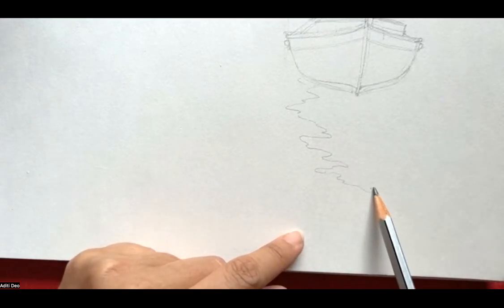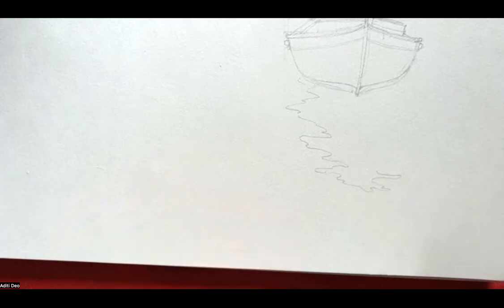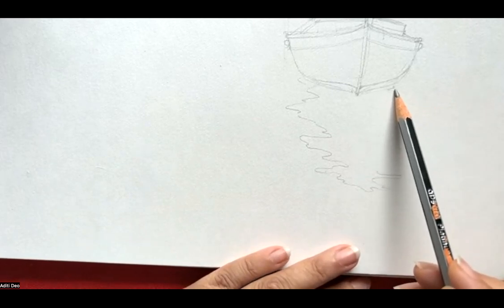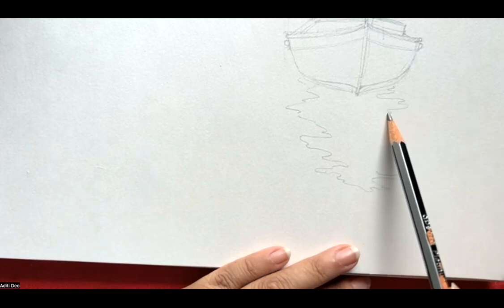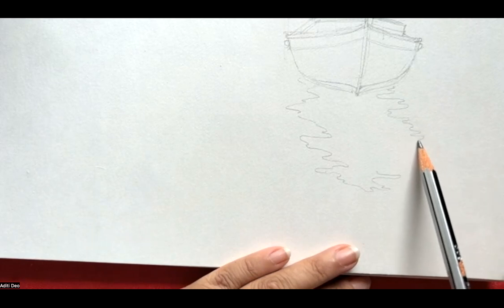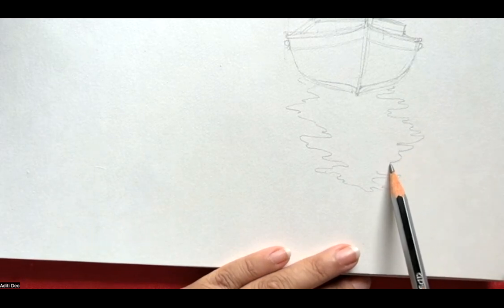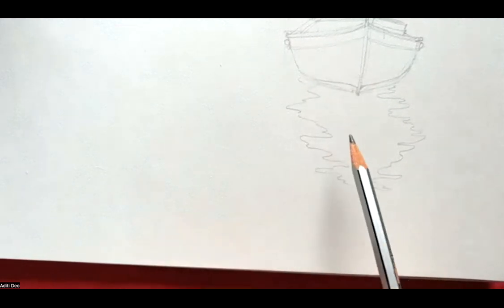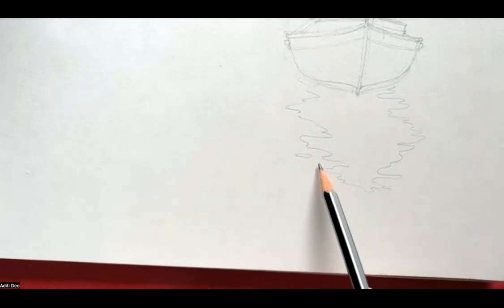So here is where understanding the study of silhouettes counts. If you notice, you can see the shape of the dark shadow underneath or just on the surface of the water. And then you have some extra shapes here.